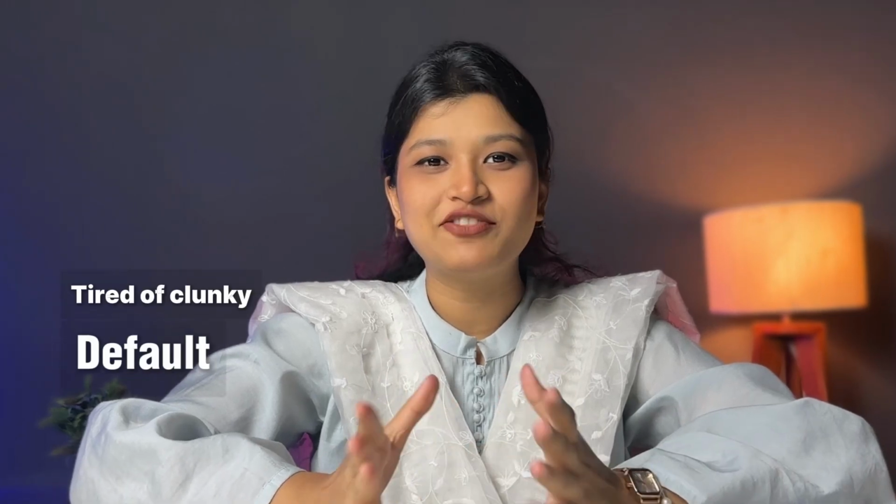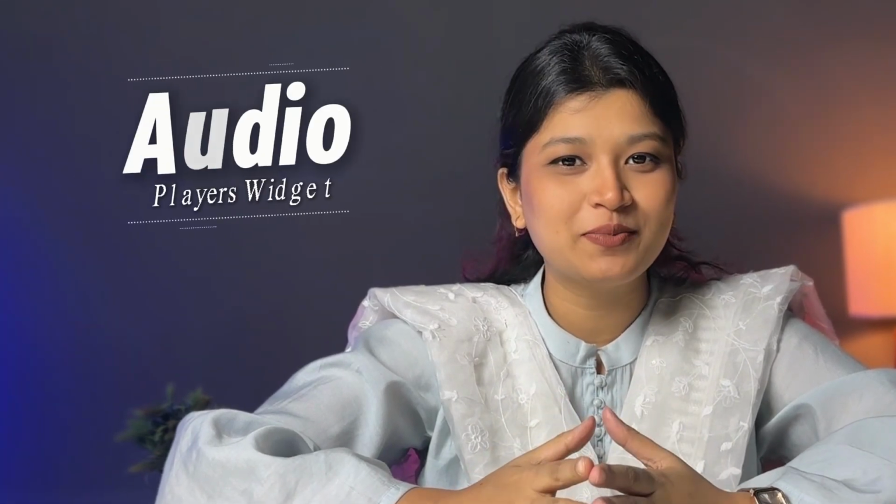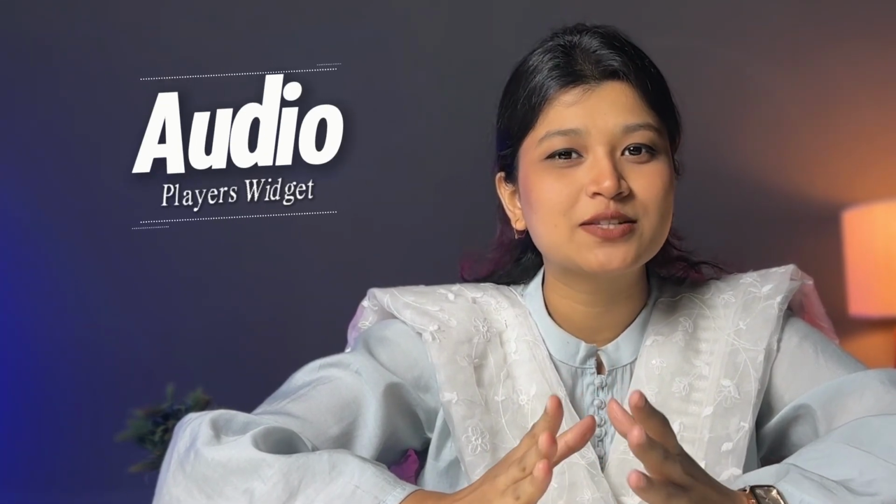Tired of clunky default audio players ruining your high-end web designs? Today we are mastering the ElementsKit Audio Player widget, a tool that blends professional-grade UI with seamless functionality.